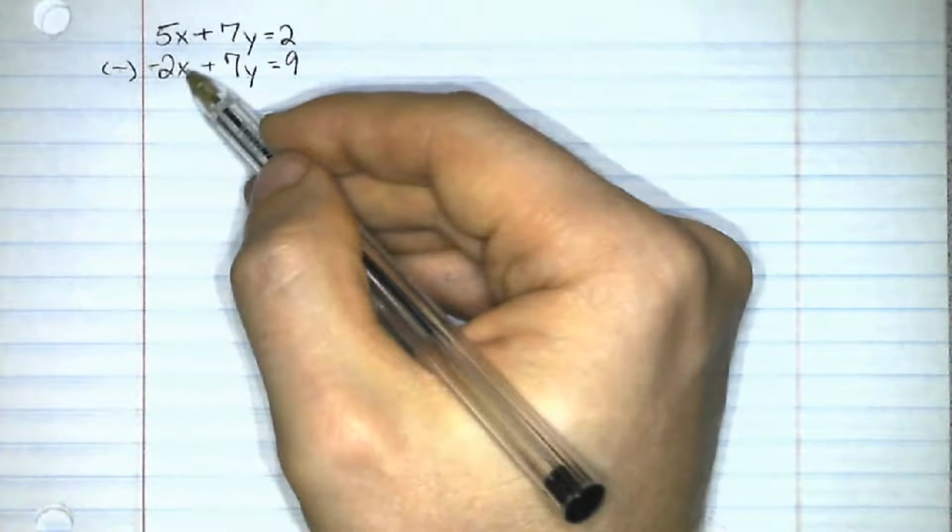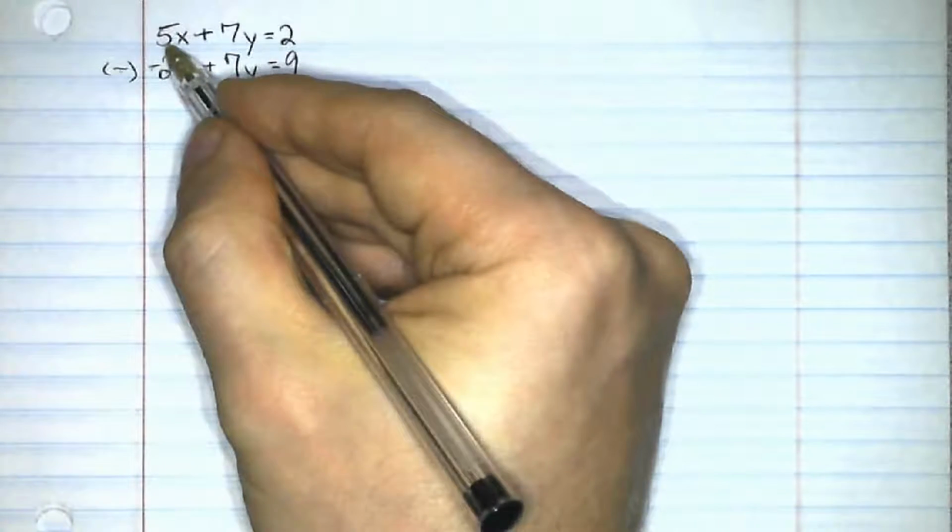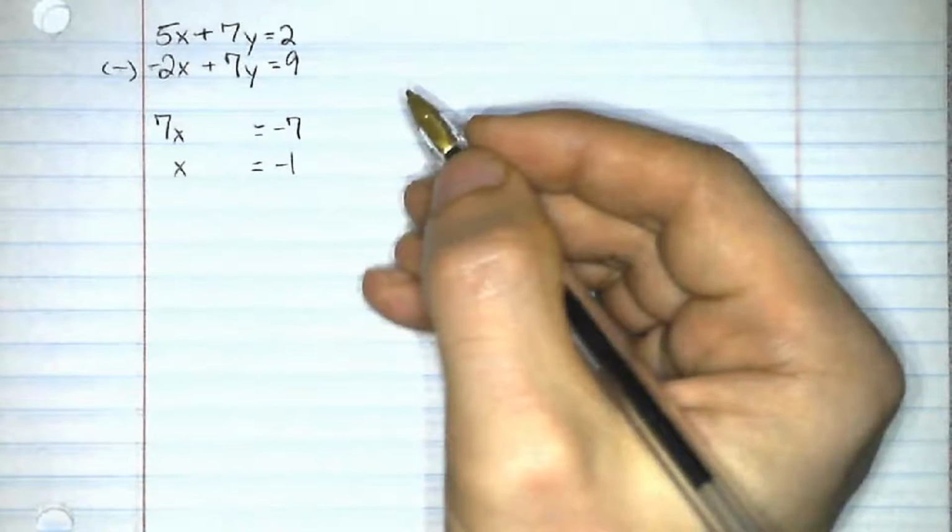So to do this, 5x minus -2x, remember when you subtract a negative, that's the same as adding, so this really becomes 5 plus 2, which would be 7x's. 7y minus 7y, it cancels, and 2 minus 9 is going to be -7. We're going to divide both sides by the coefficient, 7, and we end up with x equals -1.